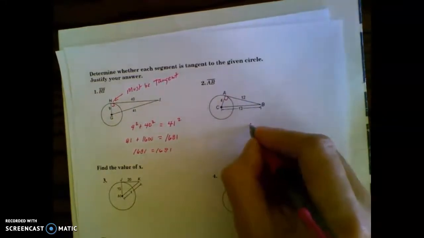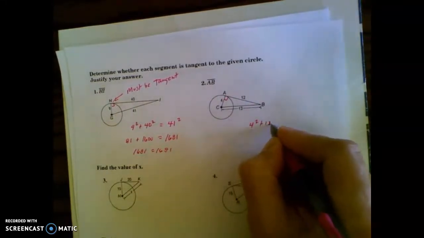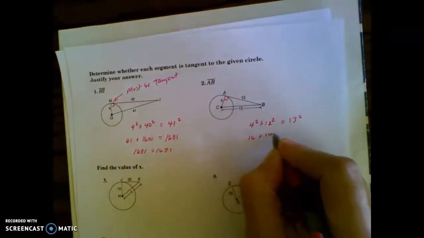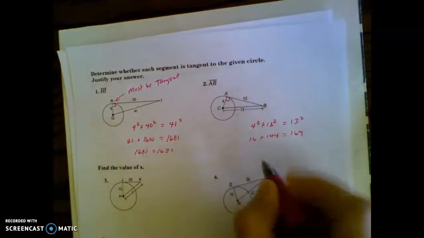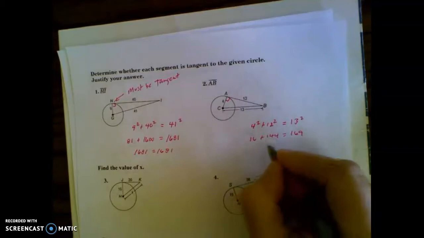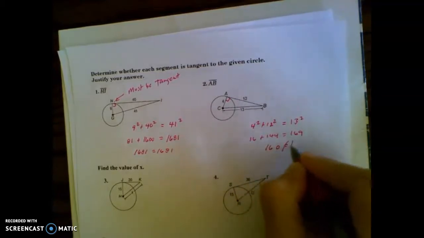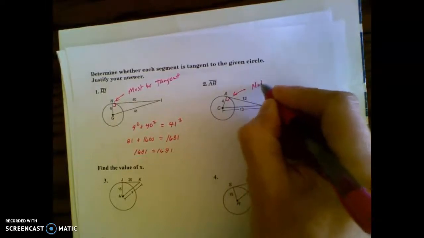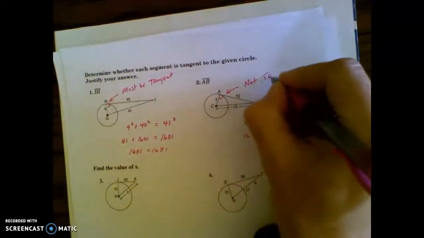If it was, that would mean 4 squared plus 12 squared should equal 13 squared. So this is 16 plus 144. That's 160, so when I add 16 and 144 together, it is not equal to 169. So that means this is not tangent because it's not a right angle.